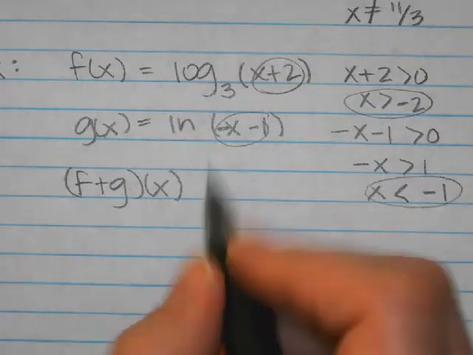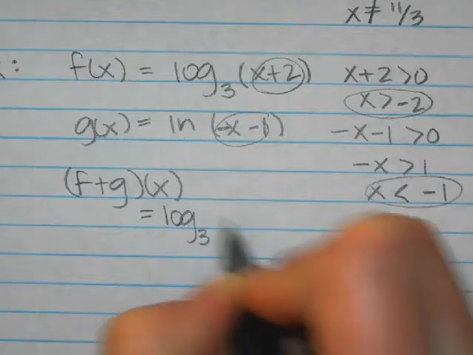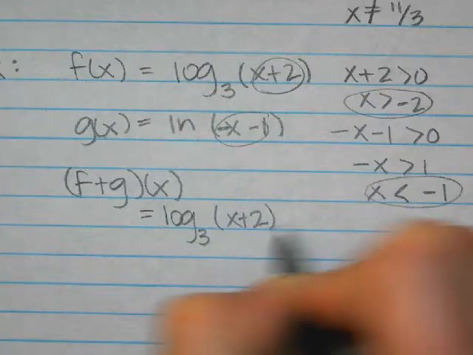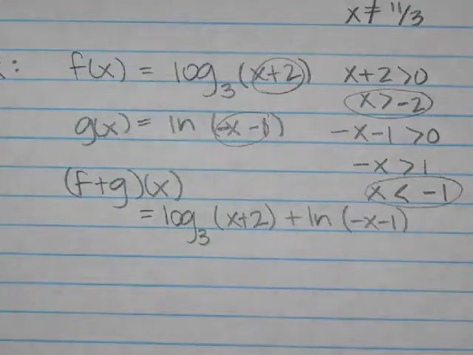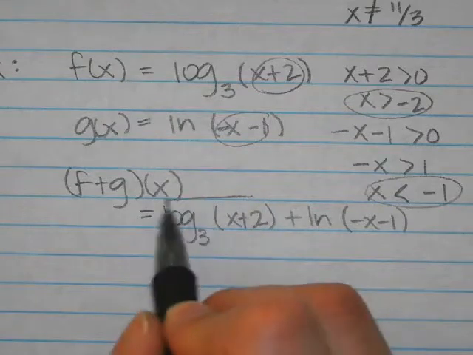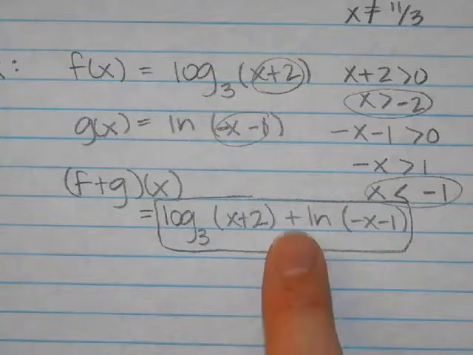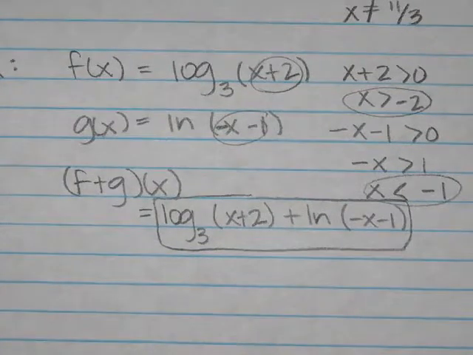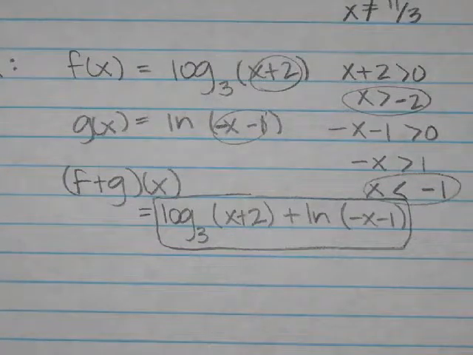So I'm going to go ahead and just say that this equals log base 3 of x plus 2 plus ln of negative x minus 1, and that is all that I can do with it. You can't simplify logs that are not the same. A log base 3 and an ln is technically a log with a base of e, so since their bases are different, we can't do anything with them.